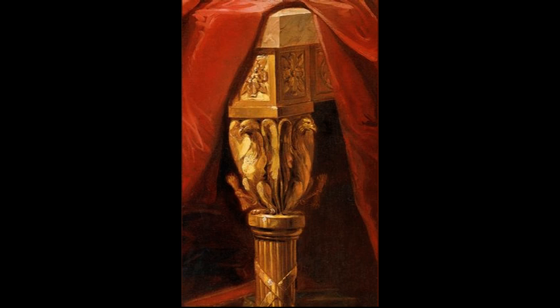And the table leg is carved with these fasces, which is a bundle of wooden rods that Roman senators used to carry around with them. It's a symbol of power in ancient Rome.